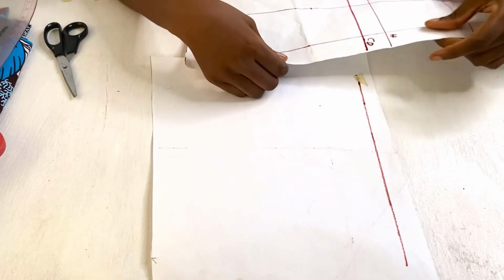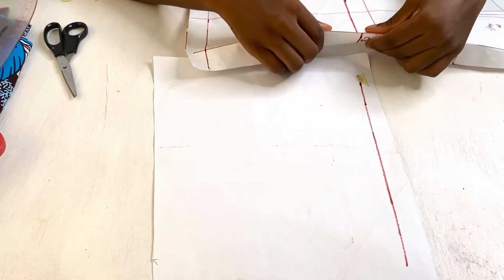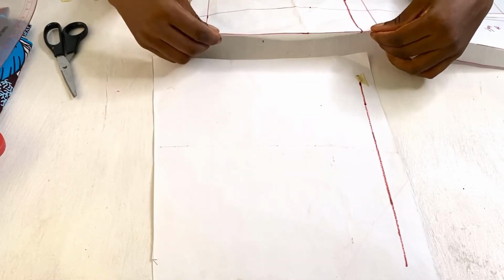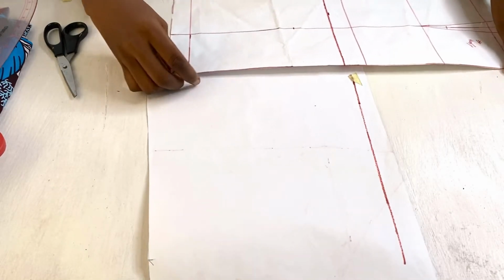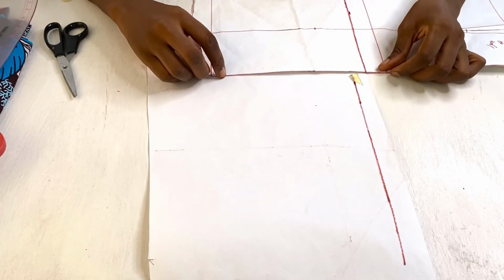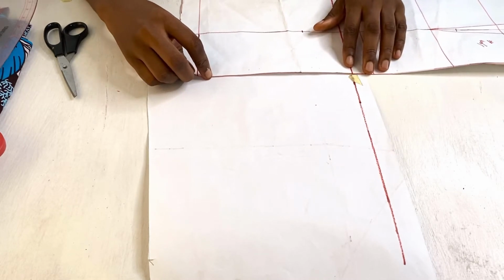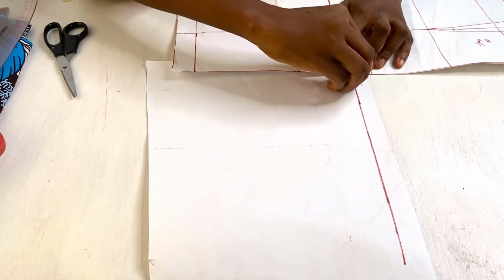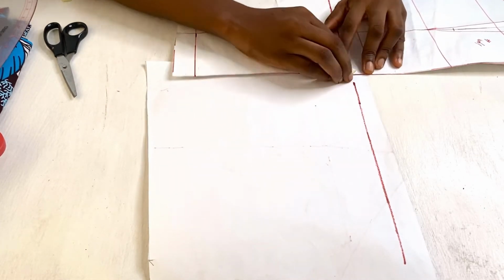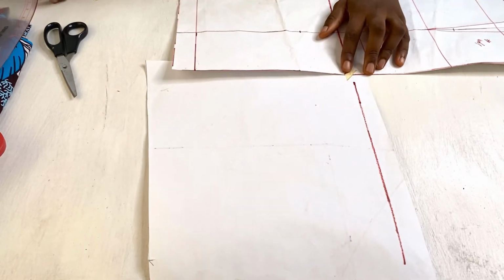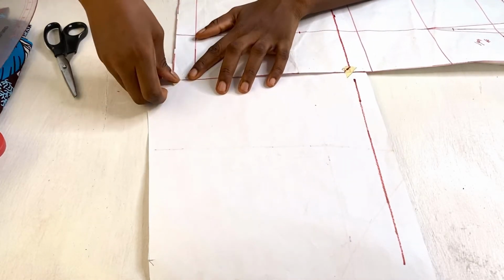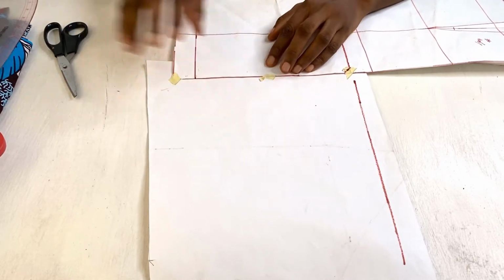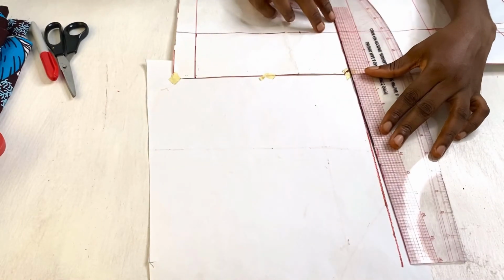You fold this part of your skirt pattern, because that is my previous zip allowance from my pattern, and I don't need that anymore. So I'm just going to fold it, and then I'll place my extra scrap of paper like this, and then tape down. Then I'll connect the line.